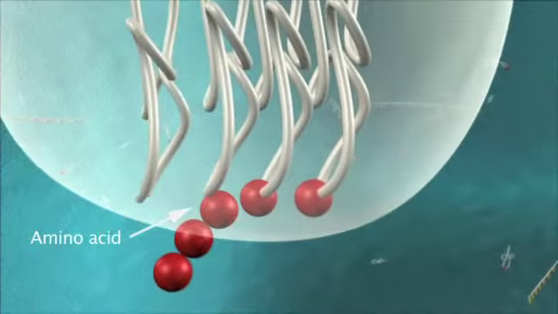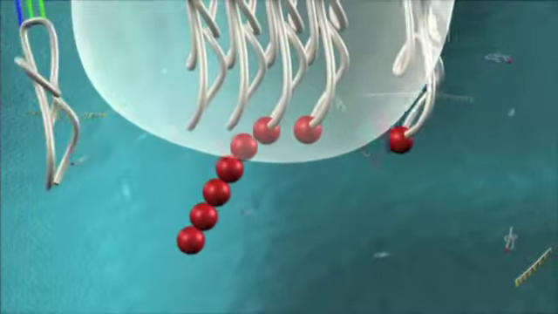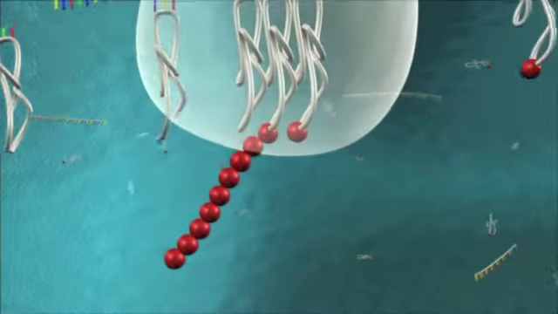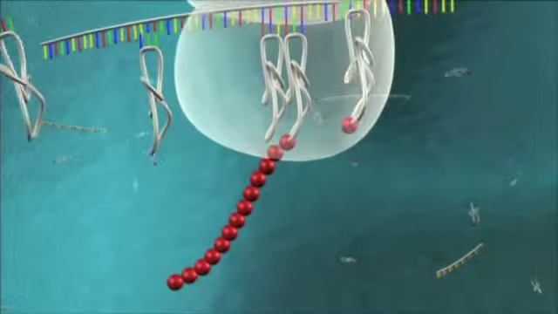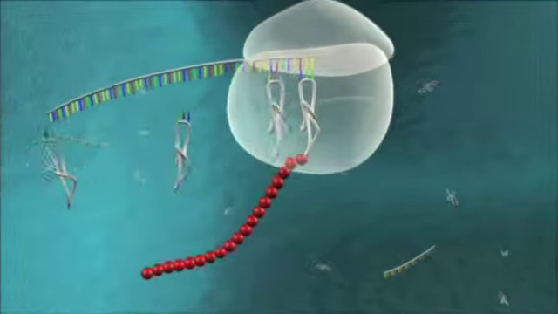The anticodon attaches to the ribosome at the appropriate codon sequence, releasing the amino acid to form the protein. Numerous transfer RNA molecules bind and release their amino acids to elongate the protein. The completed protein is released and travels to where it is needed.